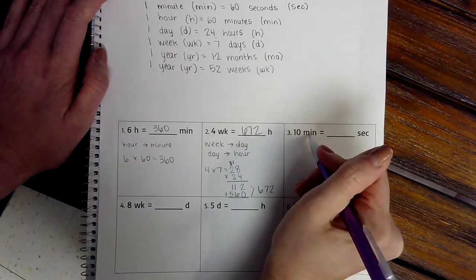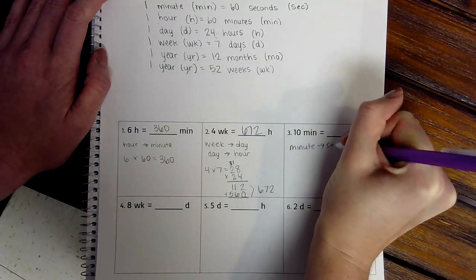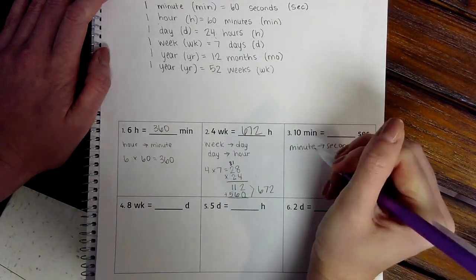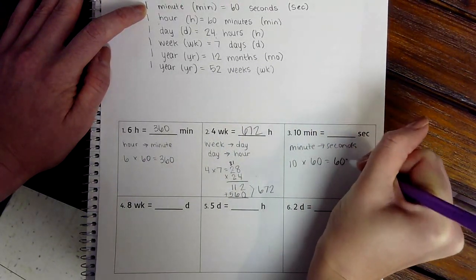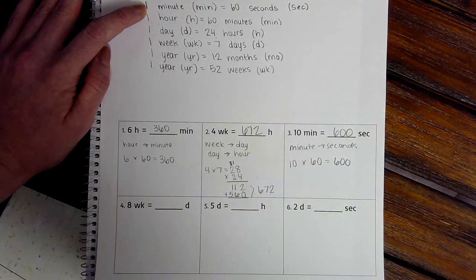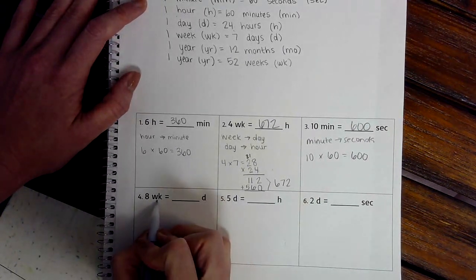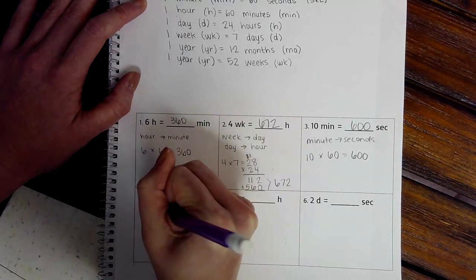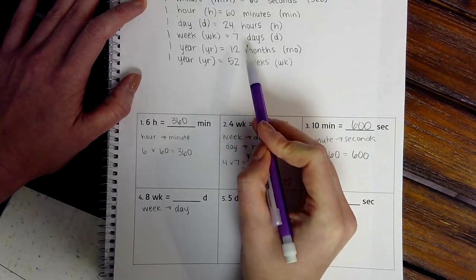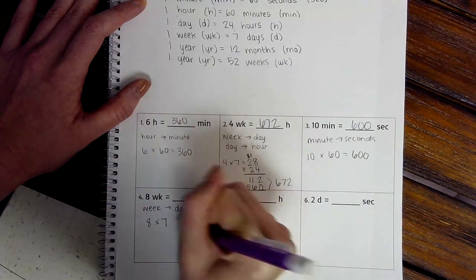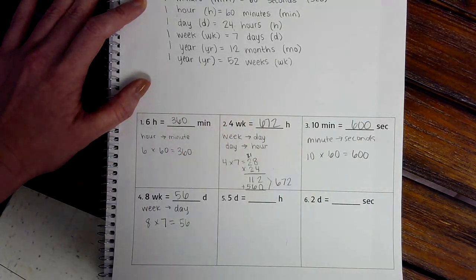Next, we're going from minutes to seconds, and we can just go directly from minutes to seconds. So this will be 1 step. So 1 minute is 60 seconds, so 10 minutes, we'll times it by 60, and that is 600. Number 4, we're going from week to day. That one we can just do one step directly from week to day. There are 7 days in 1 week, so for 8 weeks, we'll times that by 7. 8 times 7 equals 56, so 8 weeks is 56 days.